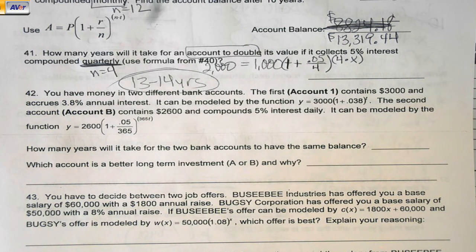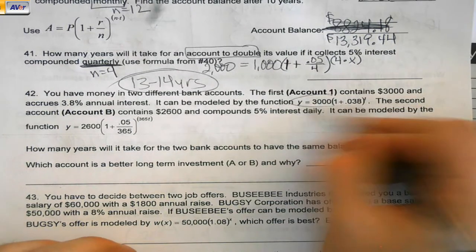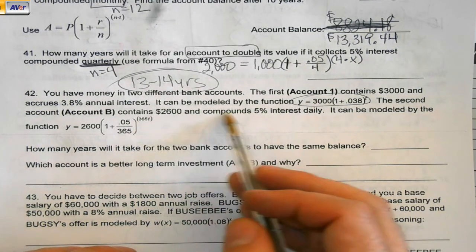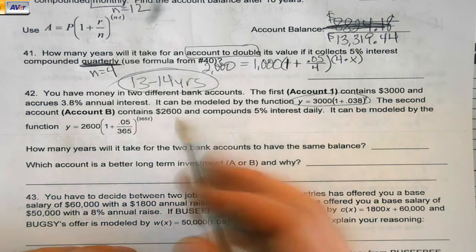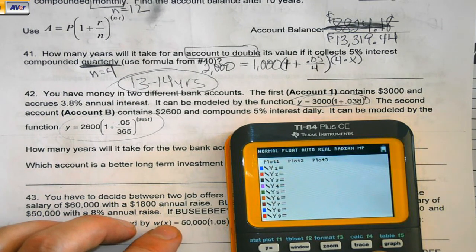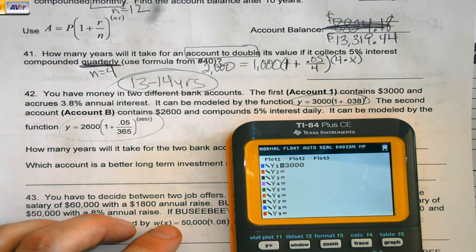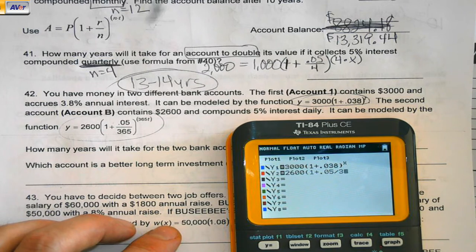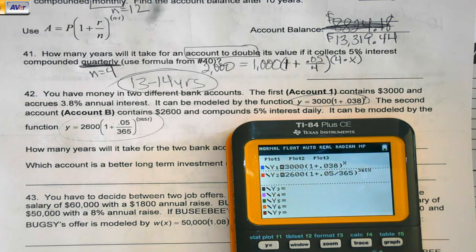All right. 42. We got money in 2 different accounts. The first account contains $3,000 and accrues 3.8% interest. It's modeled by this function, so there's one equation. Second account contains $2,600 and compounds 5% interest daily. Right here. How many years will it take for them to have the same balance? Okay. So here, I'm going to type each of these in. Make sure I actually typed them in correctly.